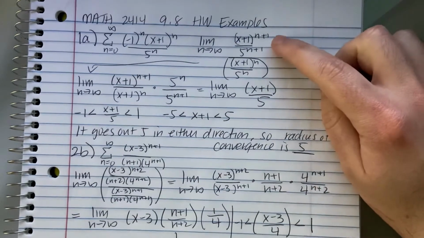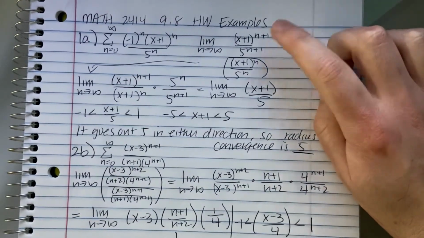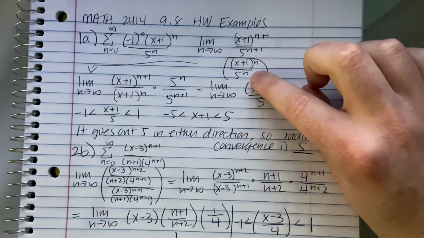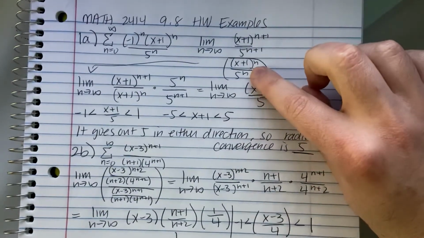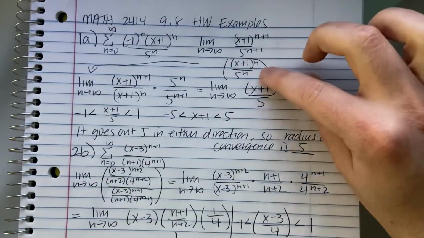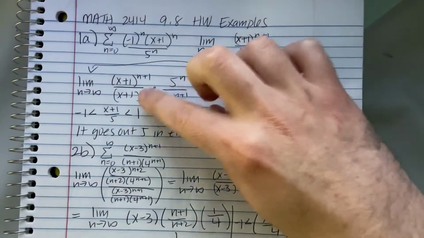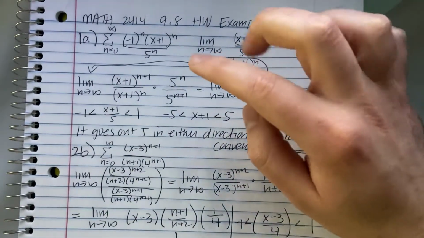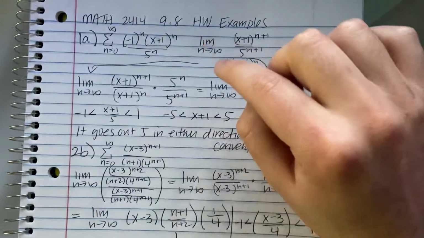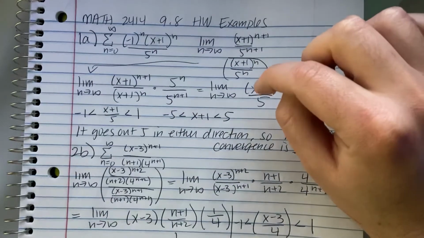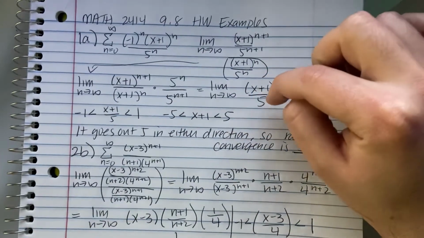So we take the limit as n goes to infinity of x plus 1 to the n plus 1 divided by 5 to the n plus 1 over x plus 1 to the n over 5 to the n. Of course, you multiply by the reciprocal. What I did here was I also paired the terms. So I put the x plus 1s together and the 5s together. And so all the x plus 1s cancel except for 1. All the 5s cancel except for 1 in the denominator. So we have the limit as n goes to infinity of x plus 1 over 5.